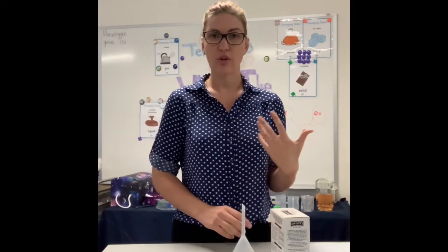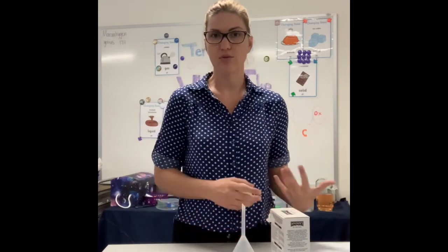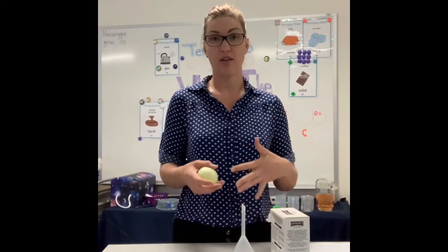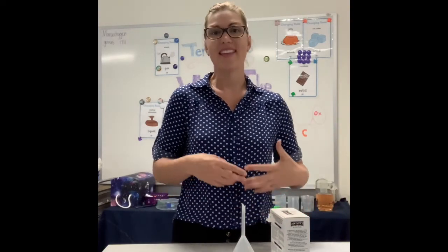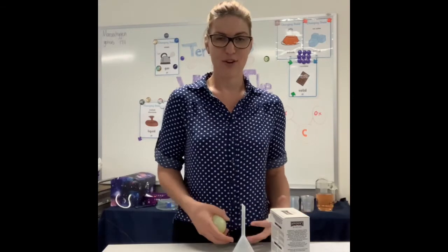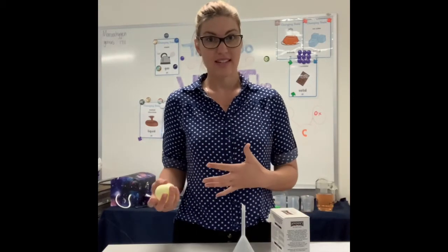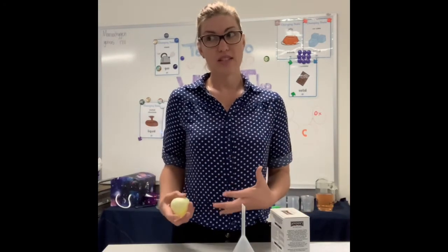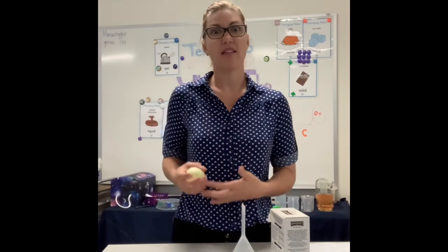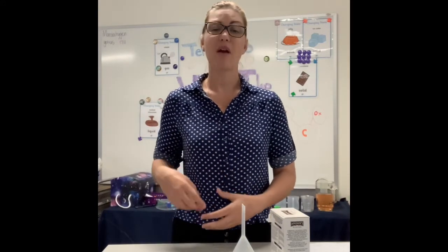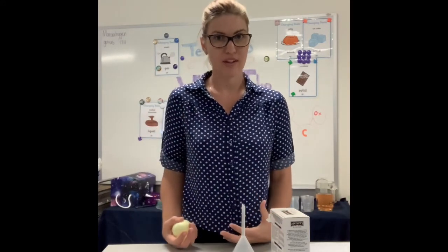This will show you that when we freeze or use extreme temperatures to cool down a liquid to make it a solid, the particles slow down even further. Same with the heating, you should discover that your ball will bounce higher once it's been heated up because those particles are moving faster.